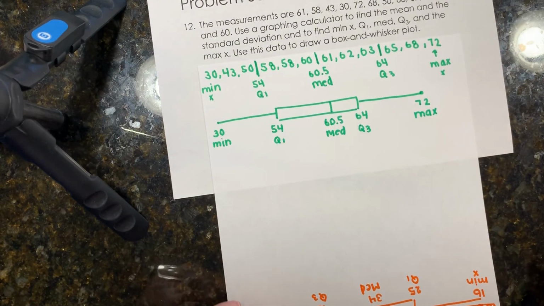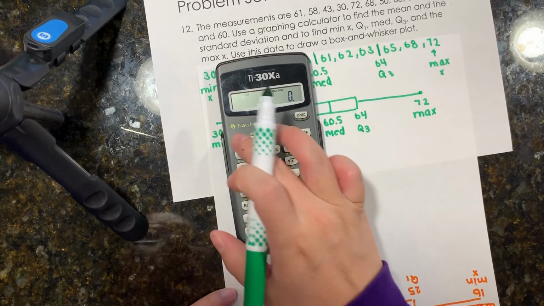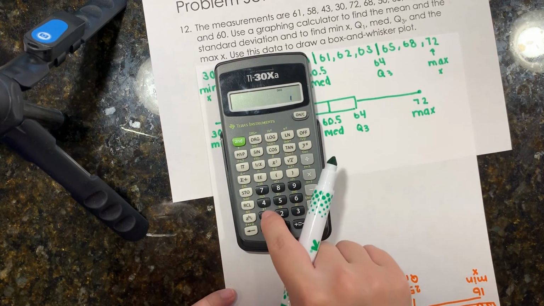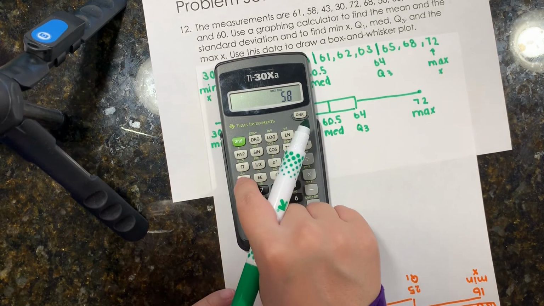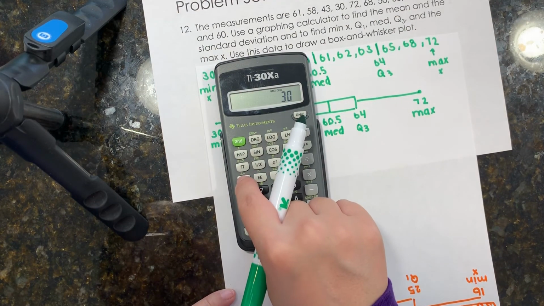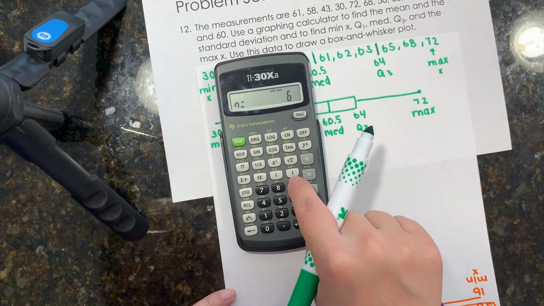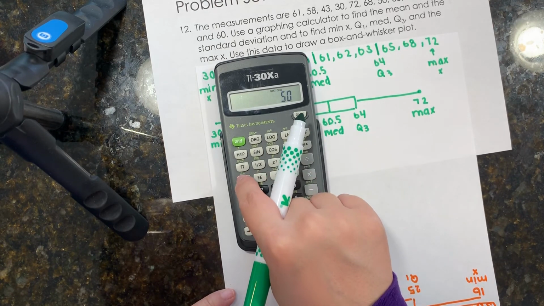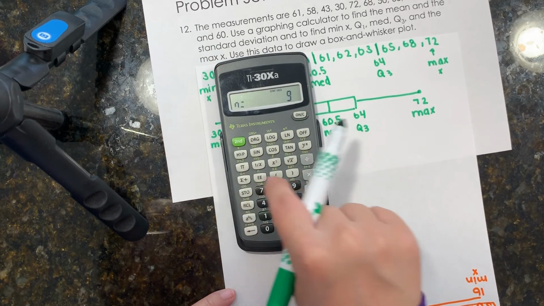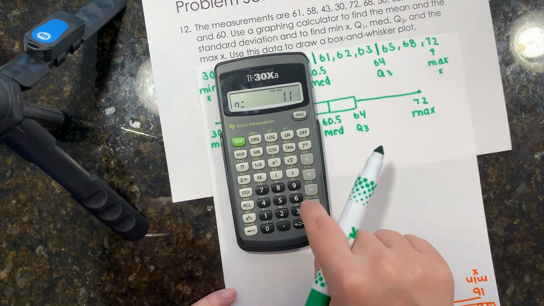And then you're just left with solving for the mean and the standard deviation. So again, I'm going to clear my calculator with second 7 and input the variables: 61, 58, 43, 30, 72, 68, 50, 63, 62, 58, 65, and 60.